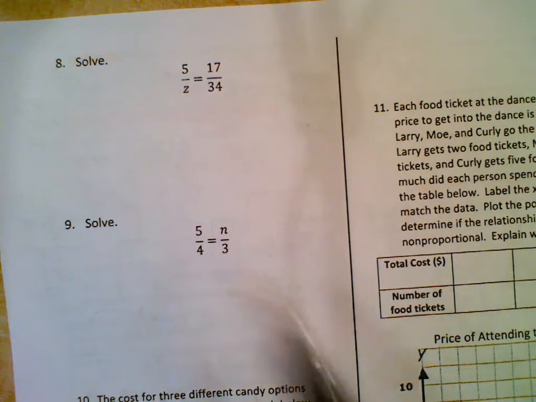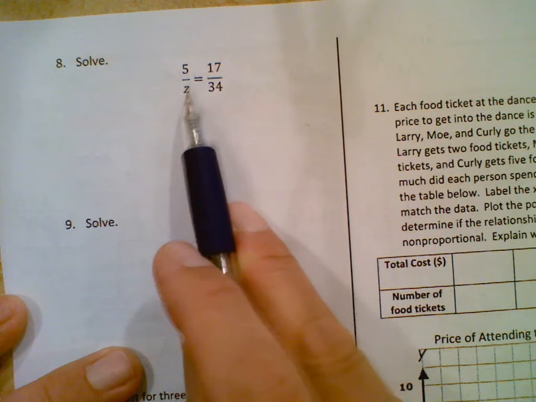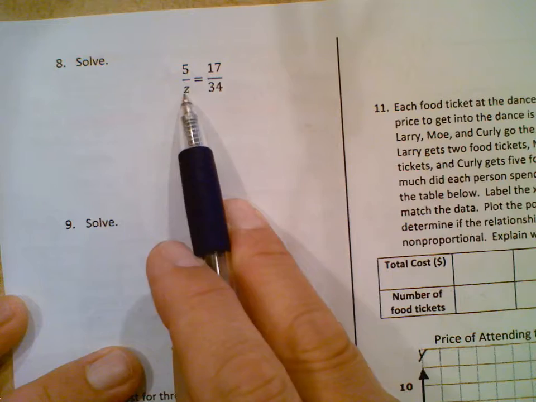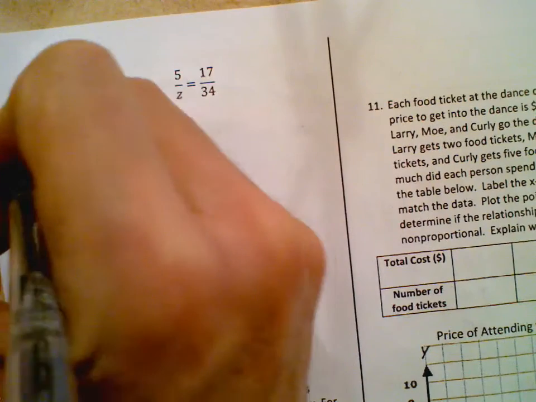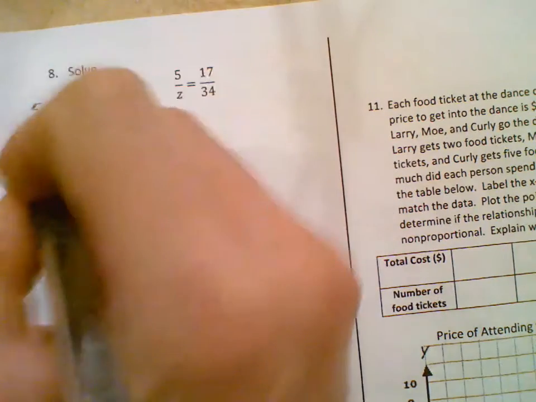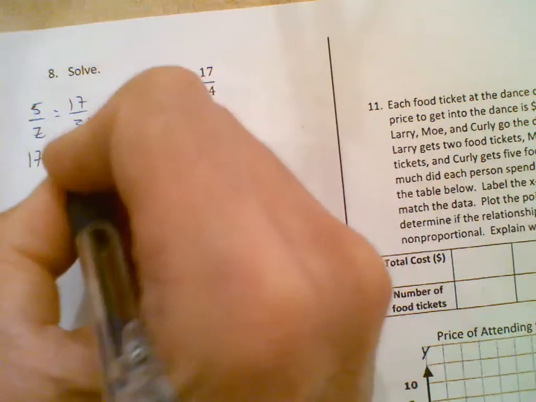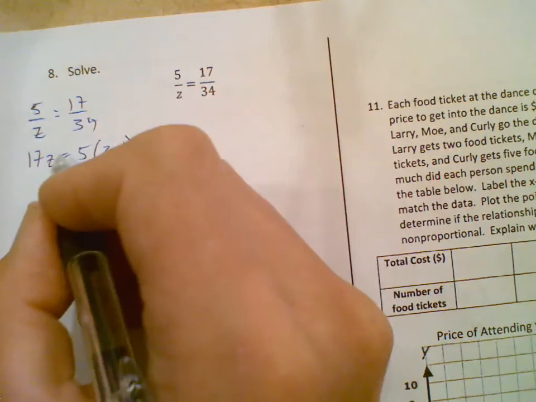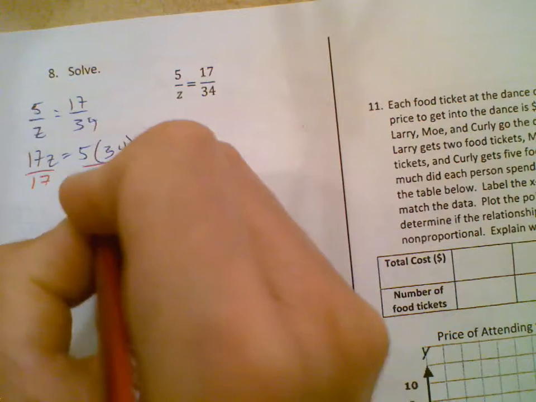On this problem, we have a proportion and we're being asked what value makes this true. If I simply did the cross product straight away, I would have 5 over z equals 17 over 34. I would have 17z equals 5 times 34, and I would need to divide both sides by 17.